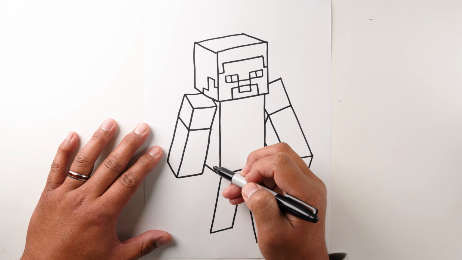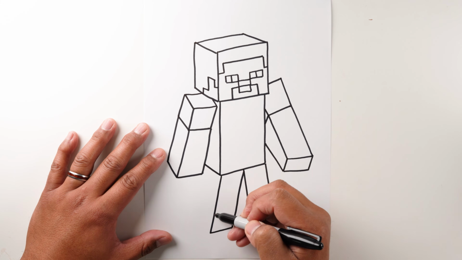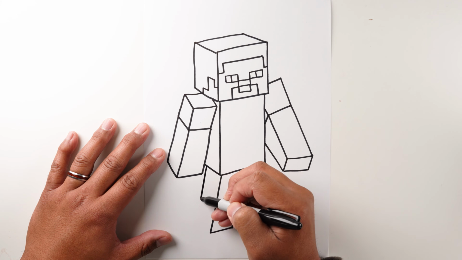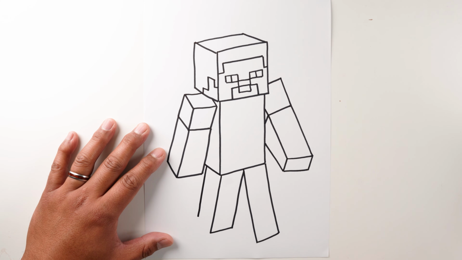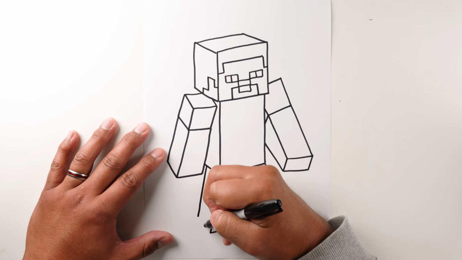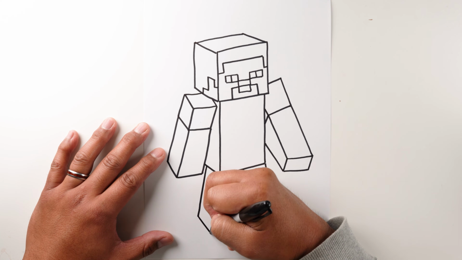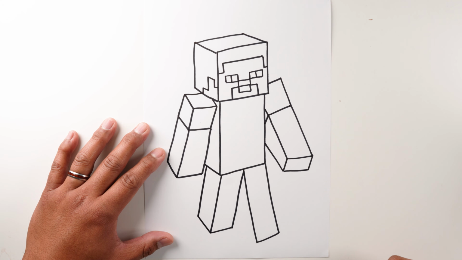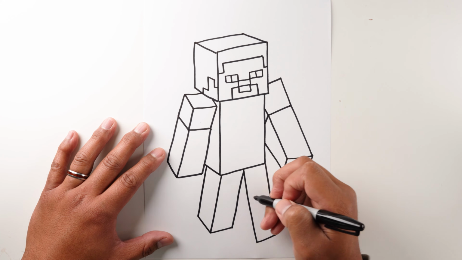So for his right leg, I'm going to try to mimic this line right here, and I'm going to draw a straight line and make it run parallel. And all I'm going to do is connect the 2 lines together. So this is his right leg. So let's work on the left leg.